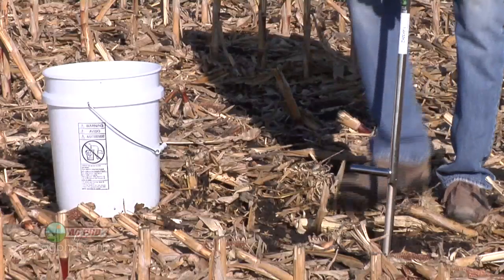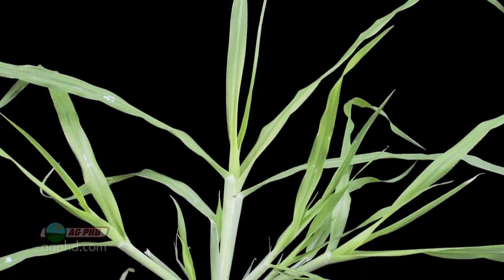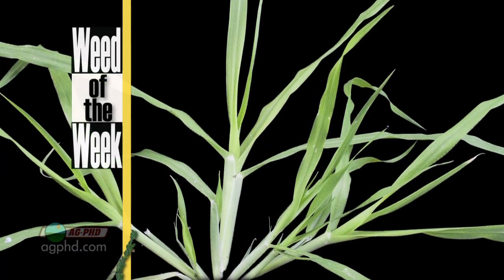Well, we're going to look a little deeper in the soils coming up later, but one other thing that you're going to really have to focus on this year is weed control. Can you identify this week's weed?